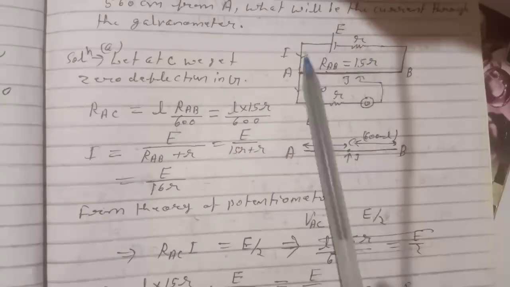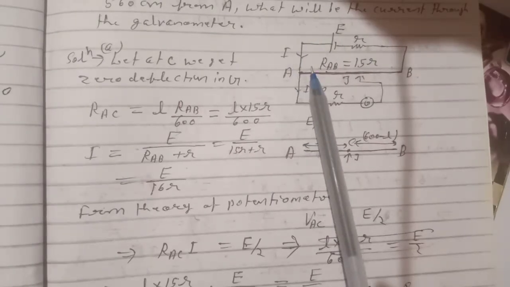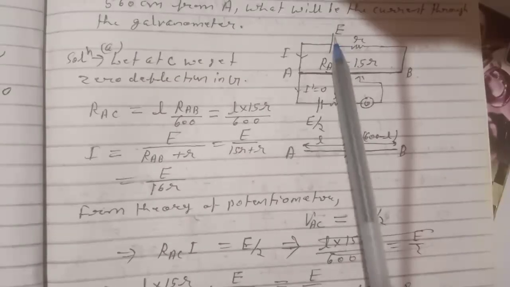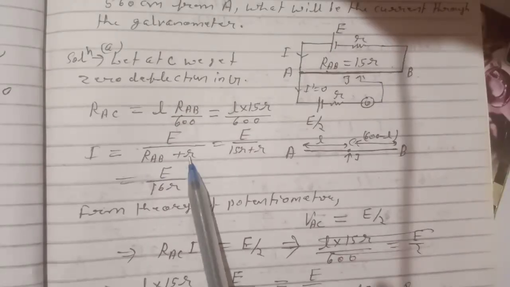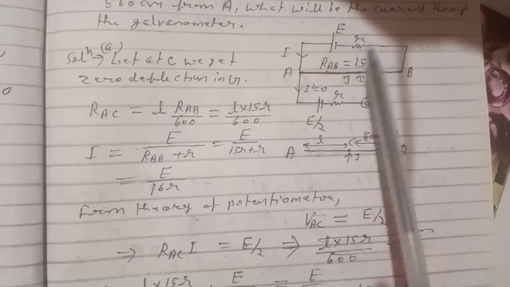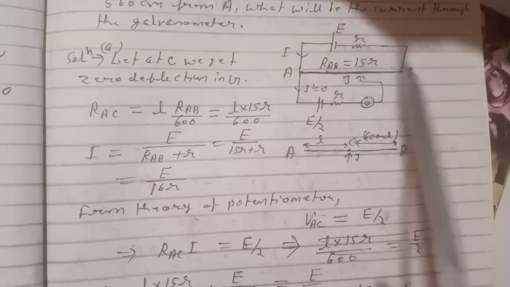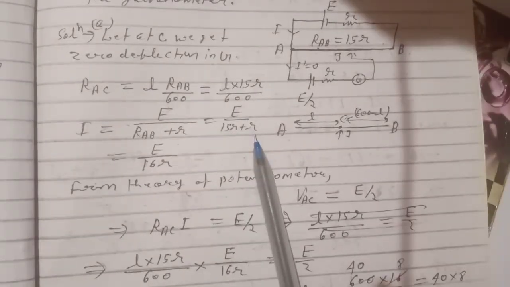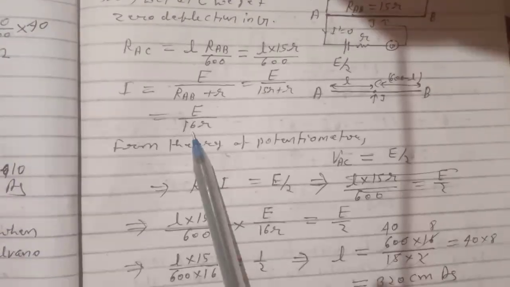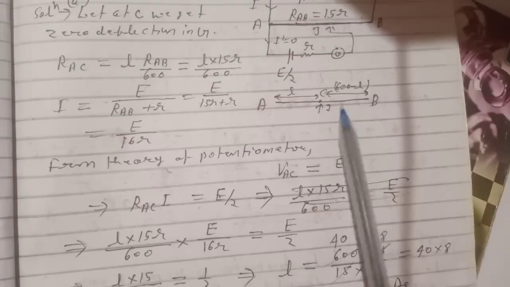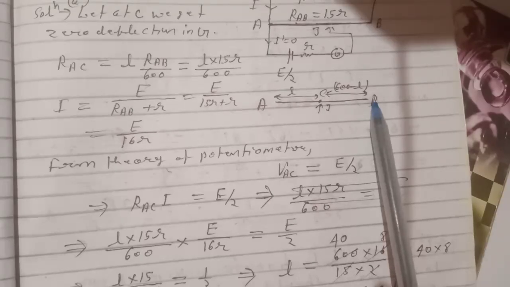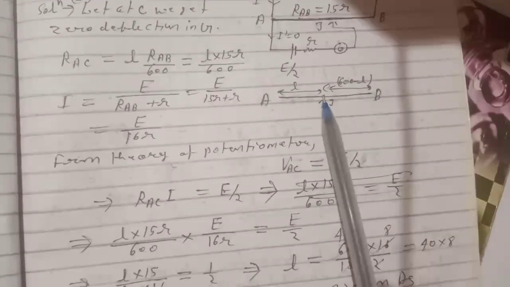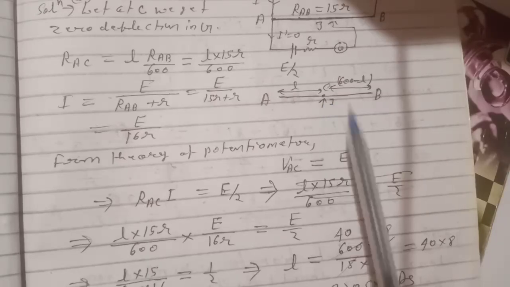Now current flowing through this is I. So I will be equal to EMF divided by total resistance, which will be RAB plus R. This is the R value, that is total resistance, because this resistance and these are in series. So E by 15R plus R equal to E by 16R. Here the length A to C is L, so from C to B will be 600 minus L, because whole length is 600. And this is the jockey needle.